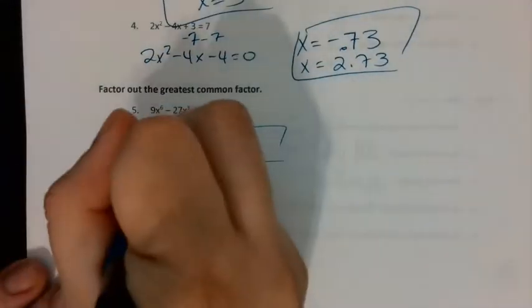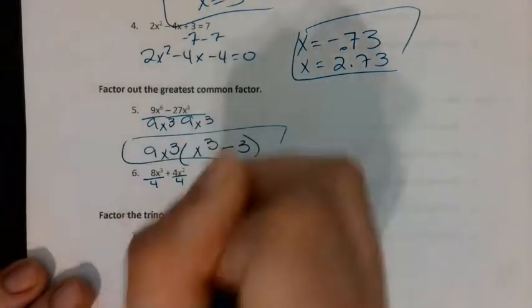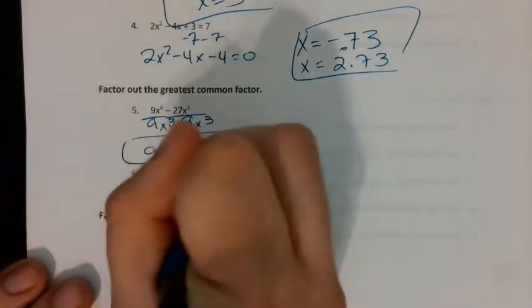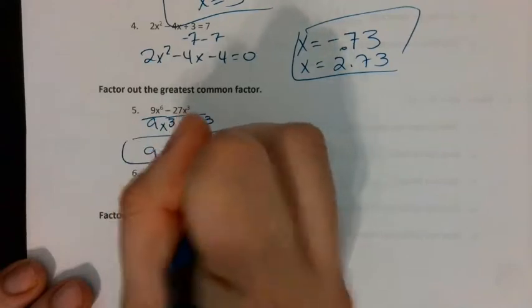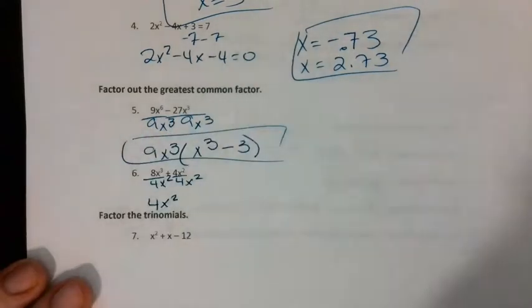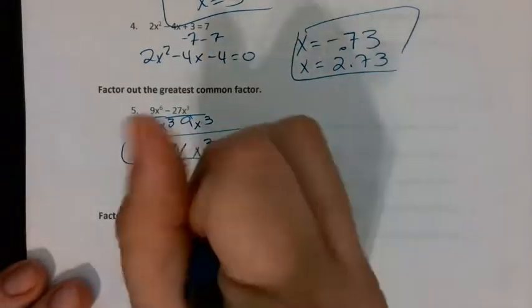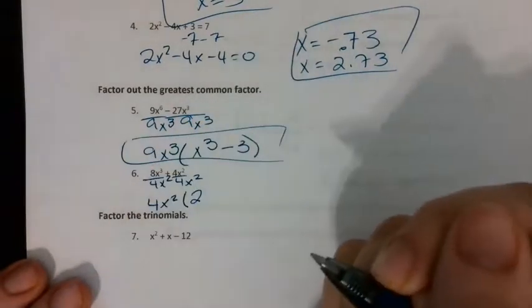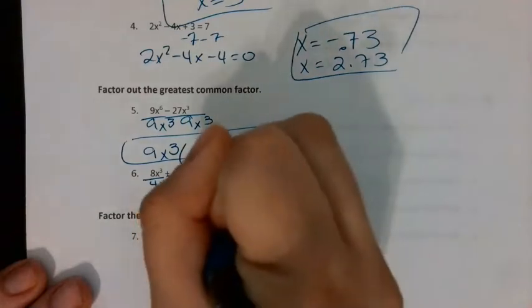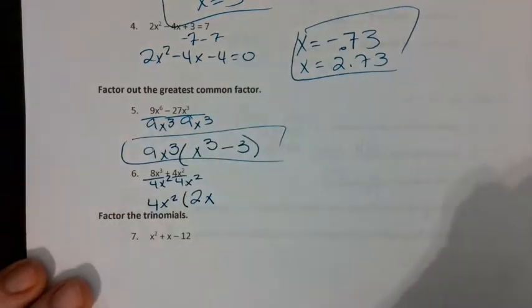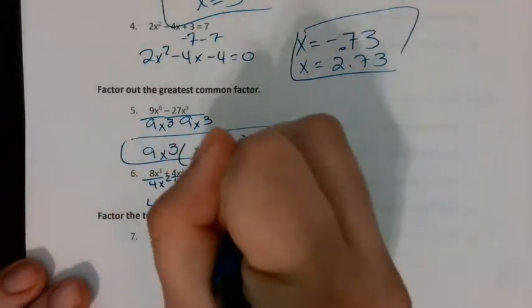Number 6, they both can be divided by 4. And they both have x's, and my lowest exponent is 2. So I have 4x squared. And then 8 divided by 4 is 2. X cubed divided by x squared is just x. 4x squared divided by 4x squared, since it's divided by itself, is just 1.